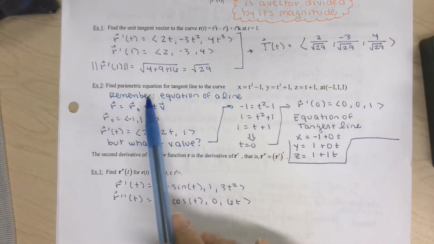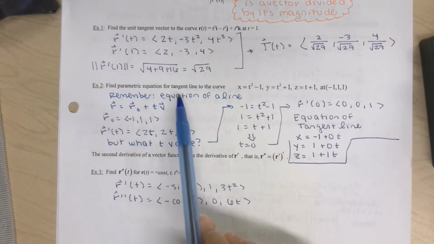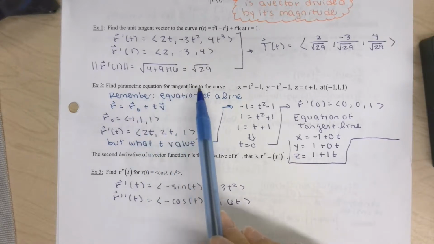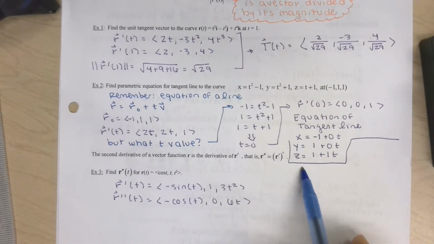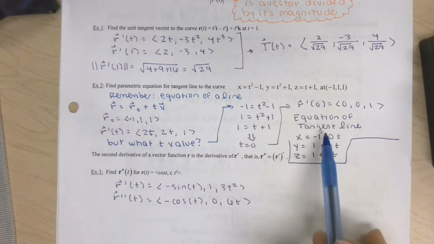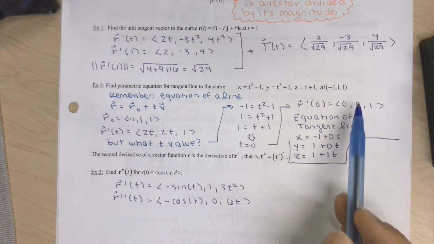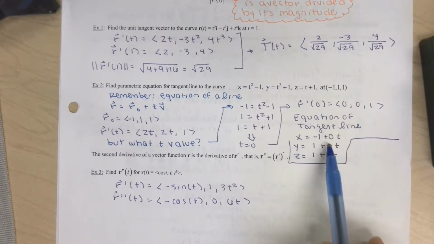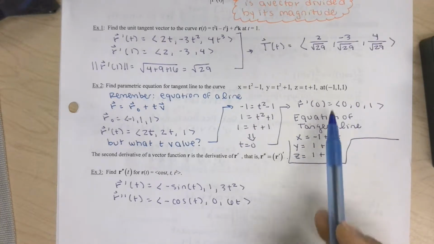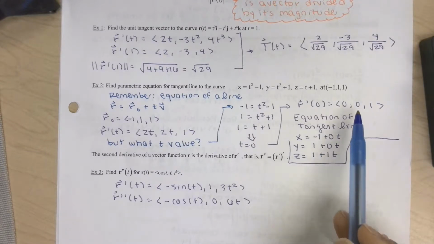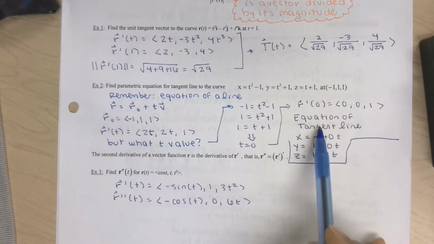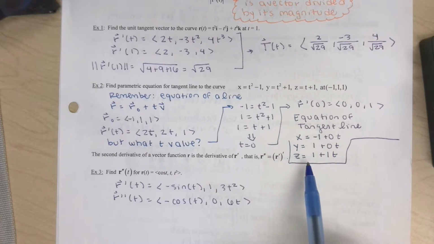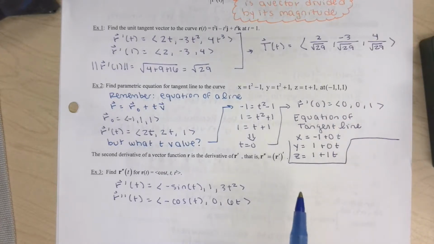I get the vector function 0, 0, 1. Since I am not, again, looking for the unit tangent vector, I'm looking for an equation of a tangent line. Okay, I'm splitting them up into each parametric form. I'm using the initial point, -1, plus the direction vector, which is r prime, 0t. Using the coordinate 1 for y plus the direction vector 0t. And then for z, I'm getting 1 plus the direction vector 1t. Okay, so this is my final answer, the equation of my tangent line at this point.